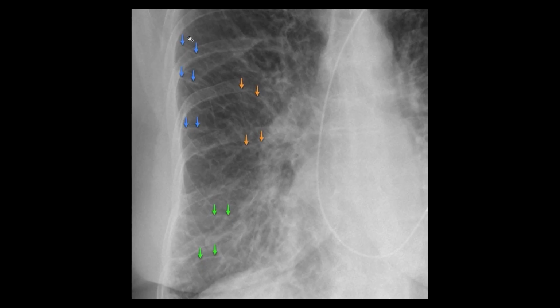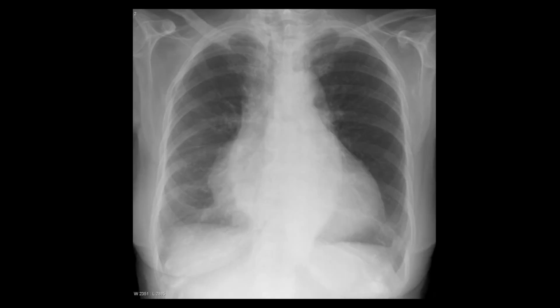The blue arrows reflect curly B lines, and these are fluid collecting between the segments of the lung, which tells you that there's pulmonary edema occurring. This is cardiomegaly, where the heart has more than 50% of the transverse diameter of the chest. So the cardiothoracic diameter is greater than 50%.